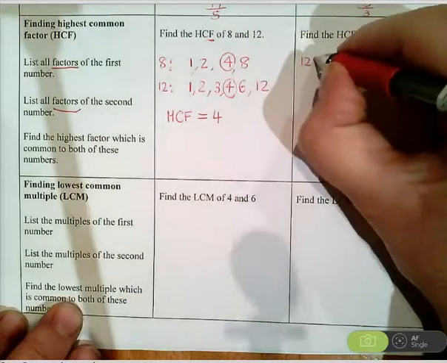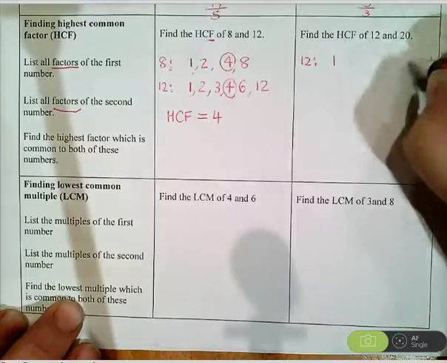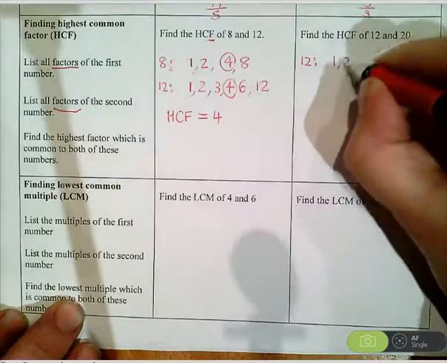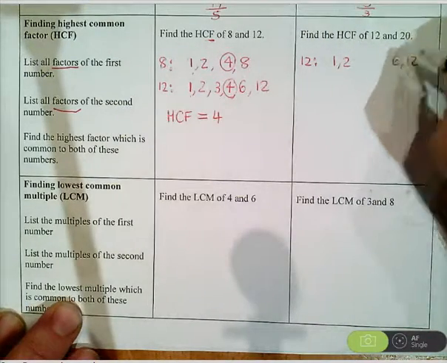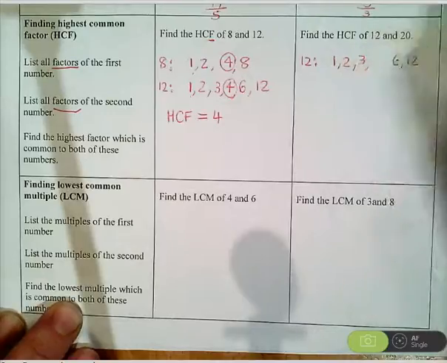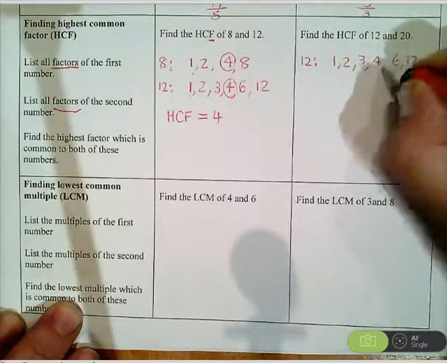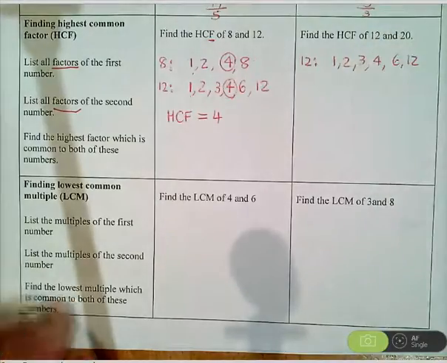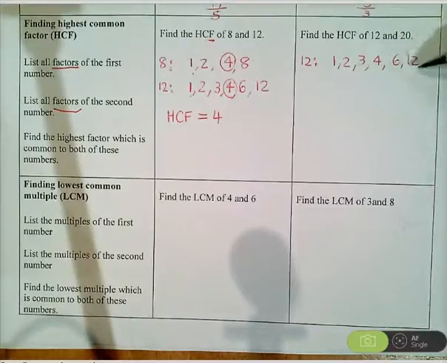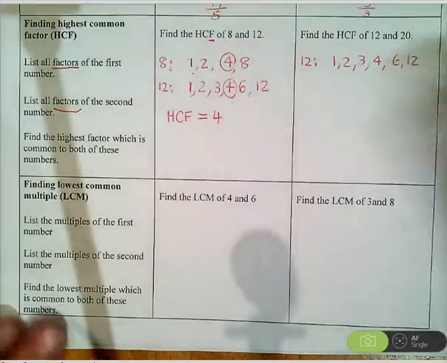Okay, hopefully you would have done the factors of 12. We start with 1 and its partner is 12. We know that 2 goes into 12 and its partner is 6. 3 goes into 12 and 3 times 4 is 12, so its partner is 4. We know that 5 doesn't go in there, neither does 7, 8, 9, 10 or 11. So they're the factors of 12.